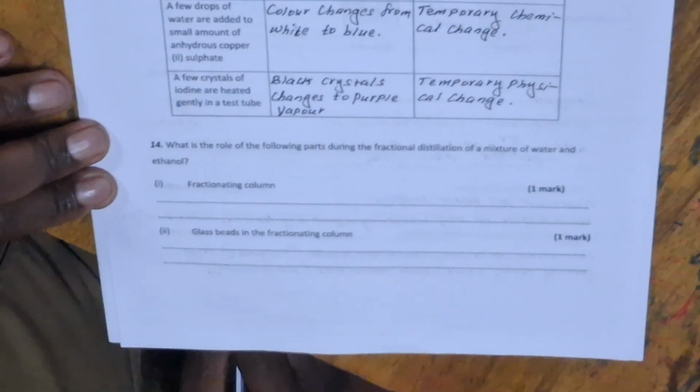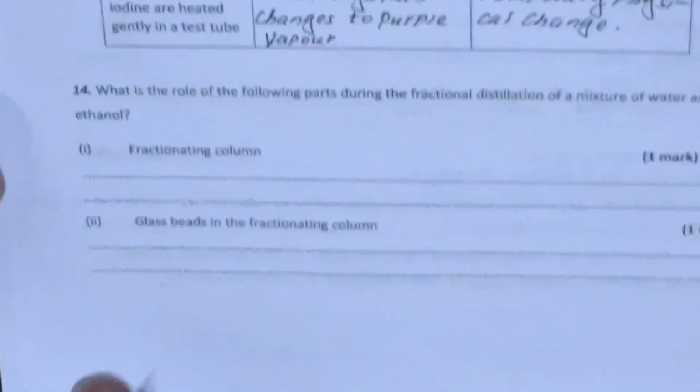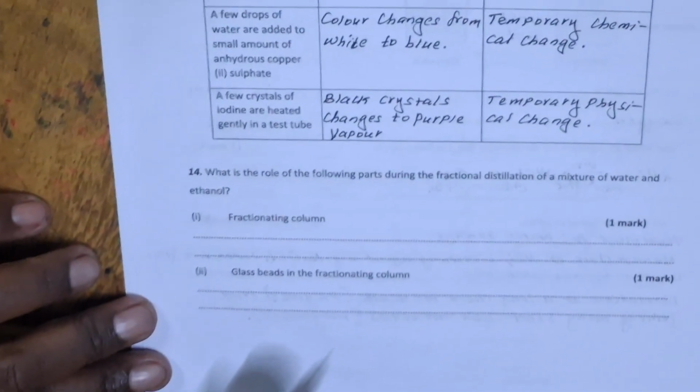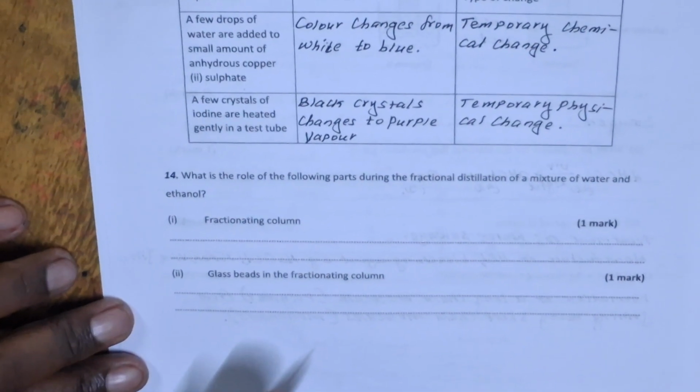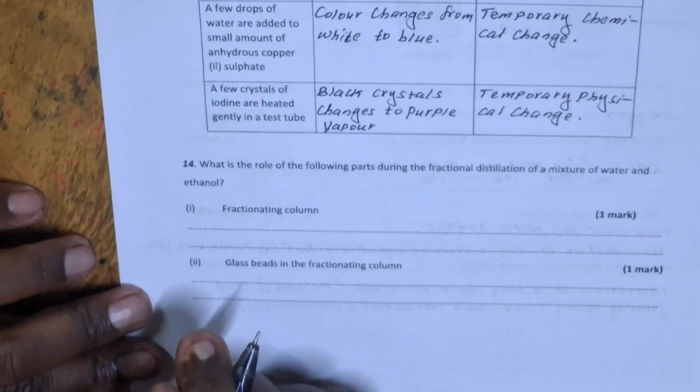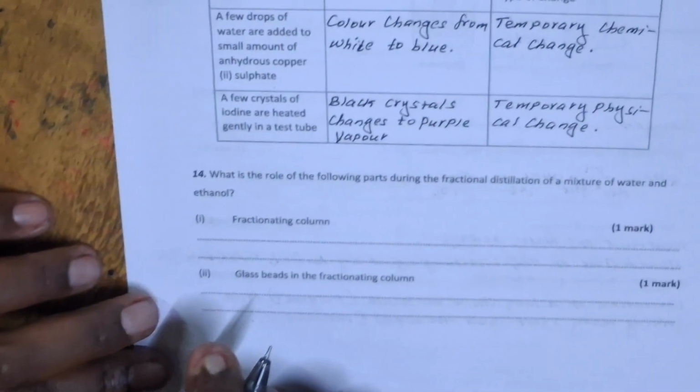We move to question number 14. What is the role of the following parts during the fractional distillation of a mixture of water and ethanol? Fractionating column. Now the fractionating column has got two main roles.